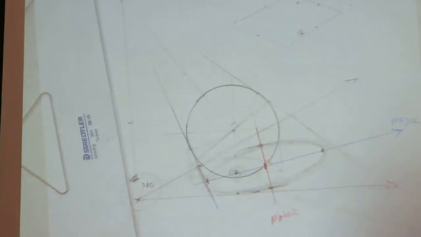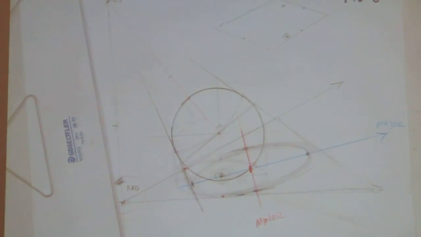Okay. So yeah, are we going to be doing a full mechanical? Yeah, and I'll show you that next. Okay.